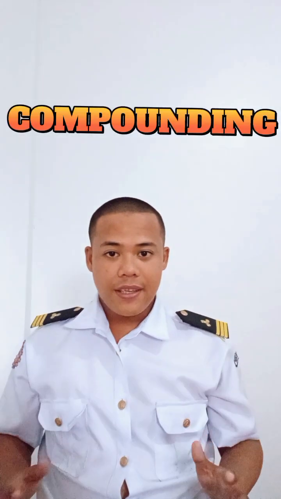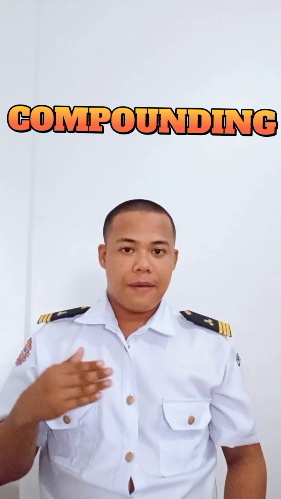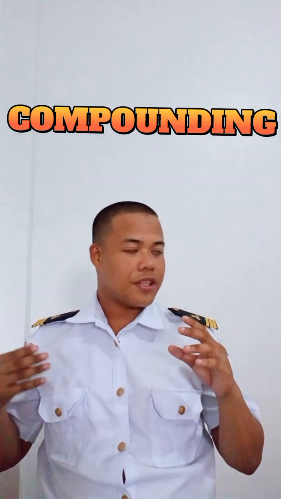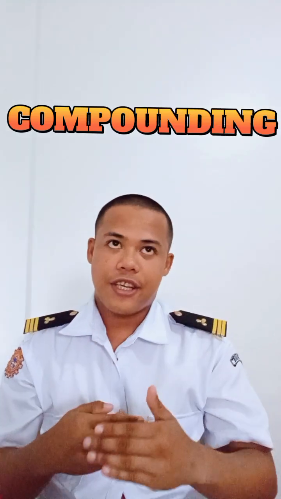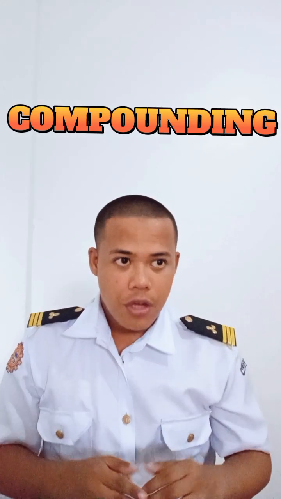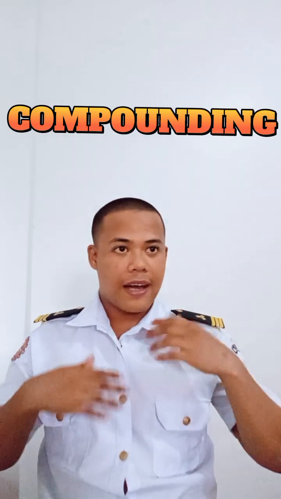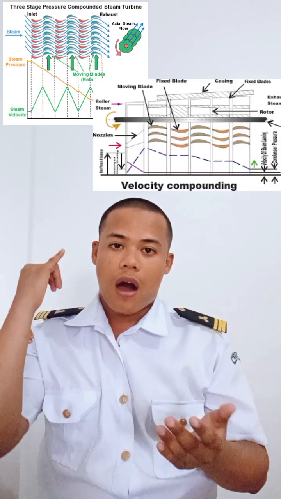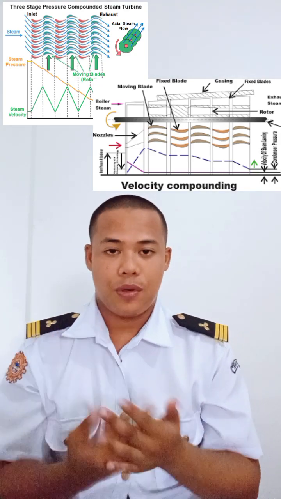First, we must talk about what compounding itself is. Compounding is splitting the steam pressure into two or more stages, in which the energy of the steam is extracted in a number of stages rather than a single stage of a turbine. There are two types of compounding in this topic: the pressure compounding and the velocity compounding of an impulse turbine.